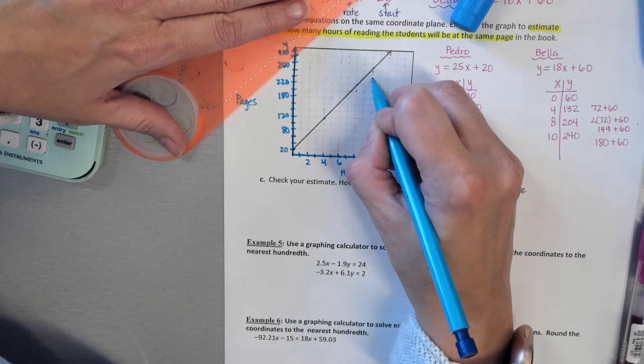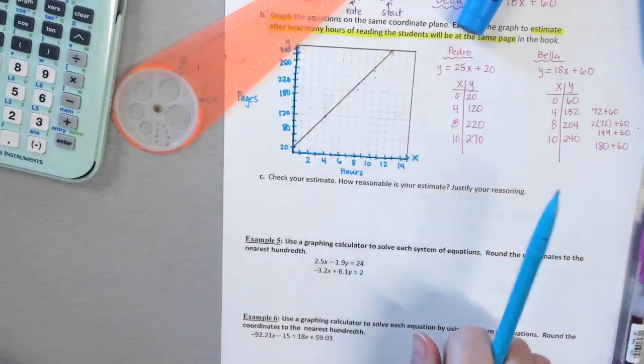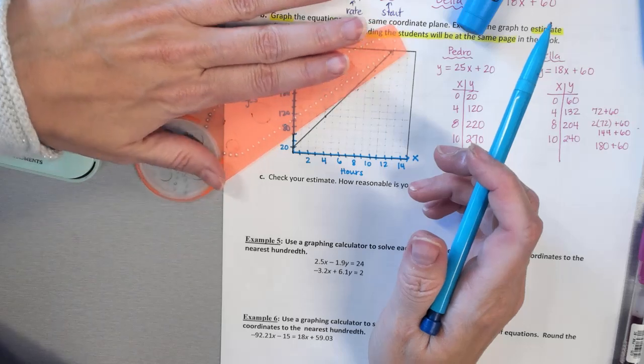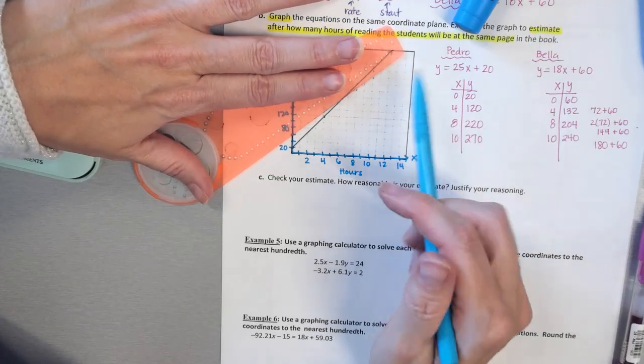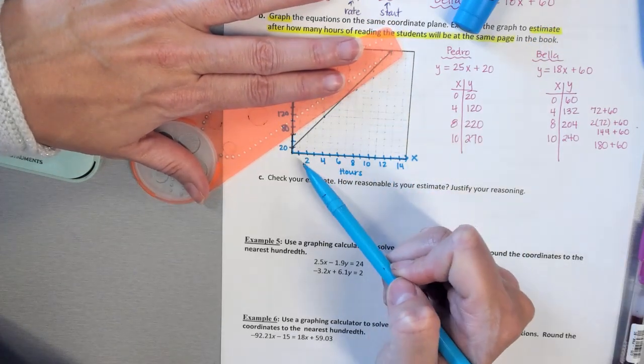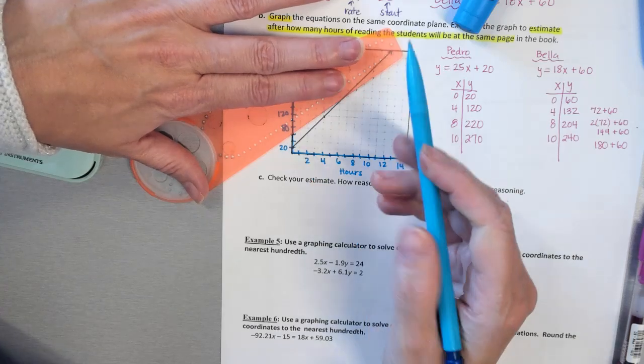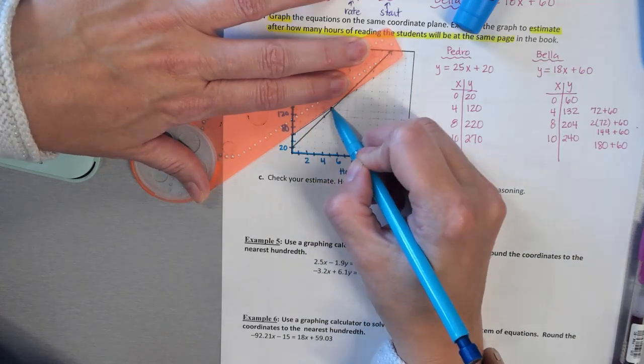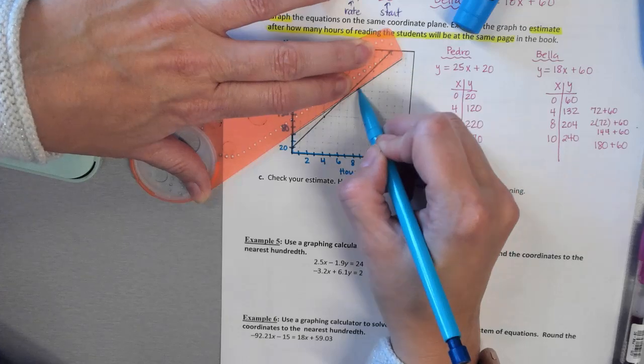Oh, this is my 240. It's like, that seems really high, and it is. So just double check your points. I just double checked mine. I put mine at the wrong thing, but I could tell because when I went to connect the points, they weren't all in the same line.